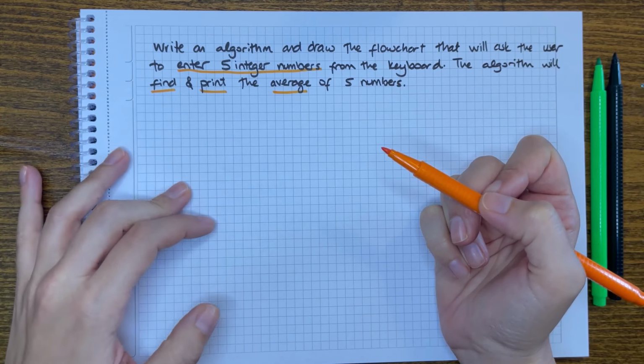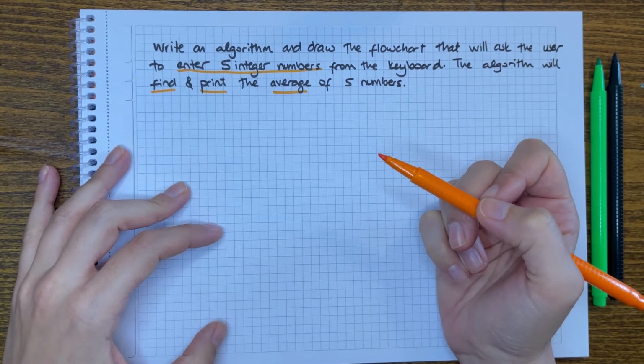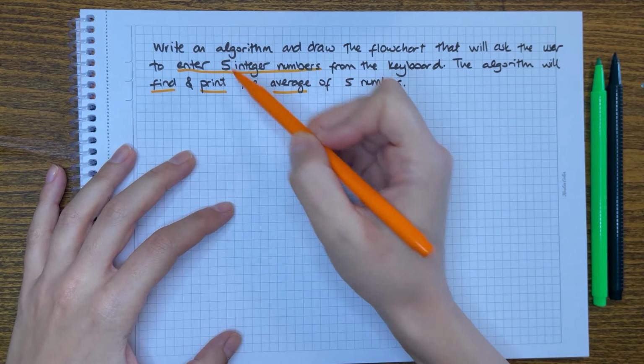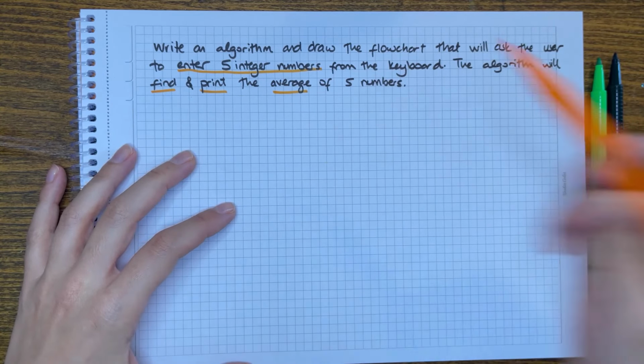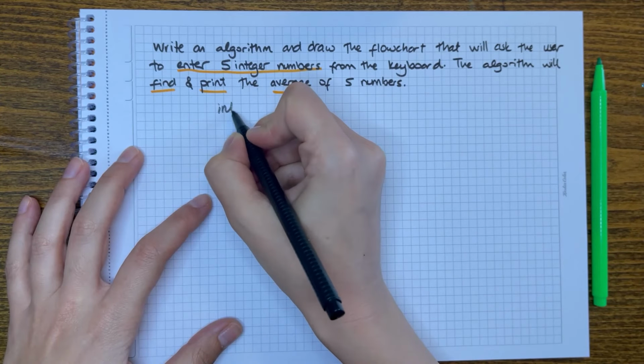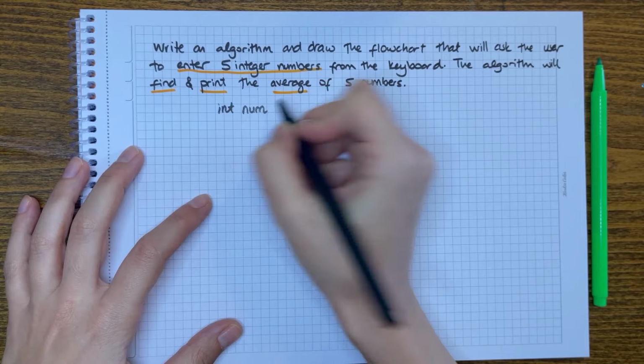So how are we going to know the number of inputs and number of variables in this case? We are going to ask the user to enter 5 integer numbers, but as the variable name, we will declare only one variable.